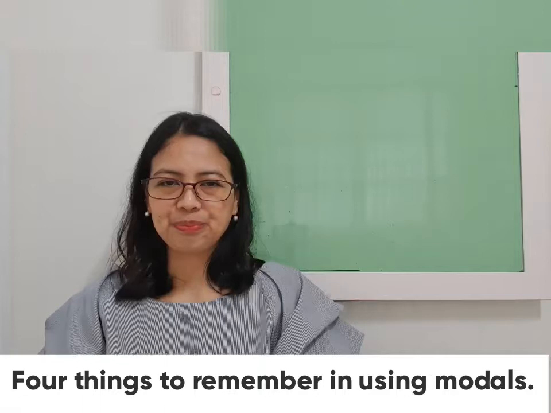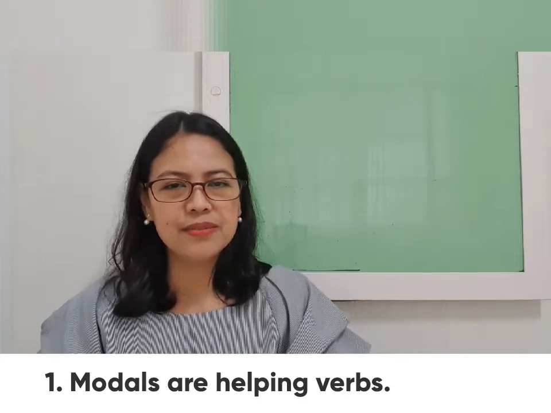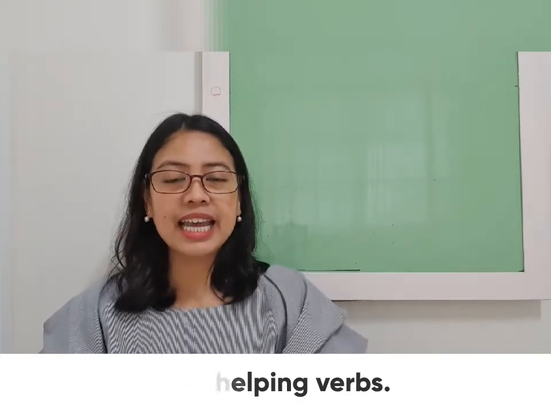Okay, una, what are modals? Okay. Modals are auxiliary verbs or mas kilala po ngayon bilang helping verbs kasi tumutulong po sila sa function ng verb.